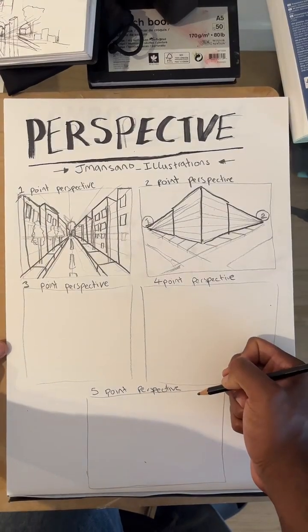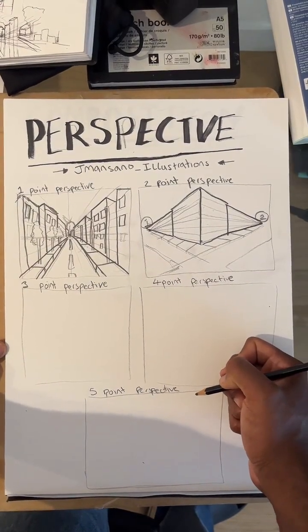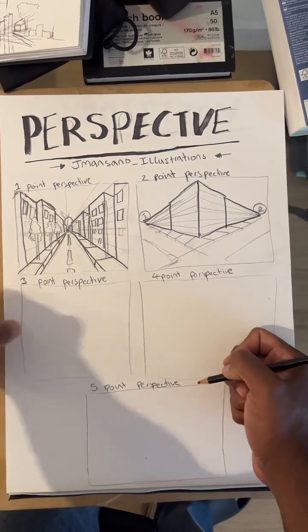Hi, did you learn architecture? No, I studied illustration. I studied illustration.